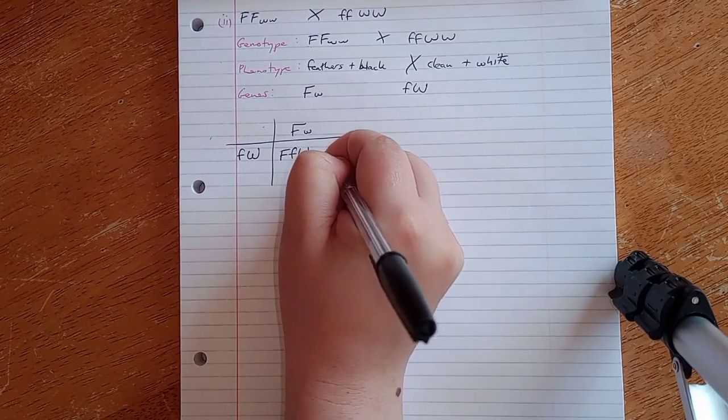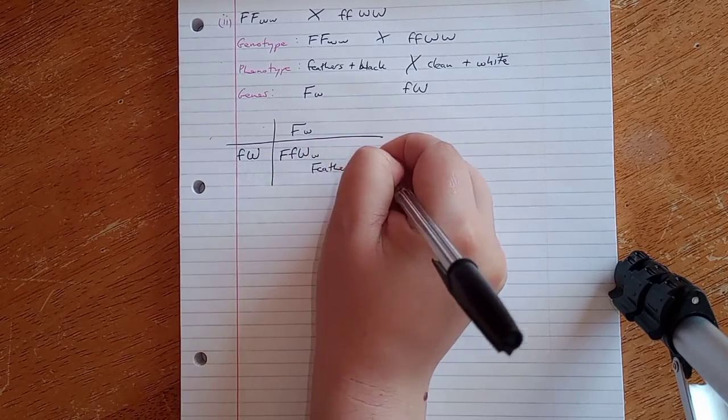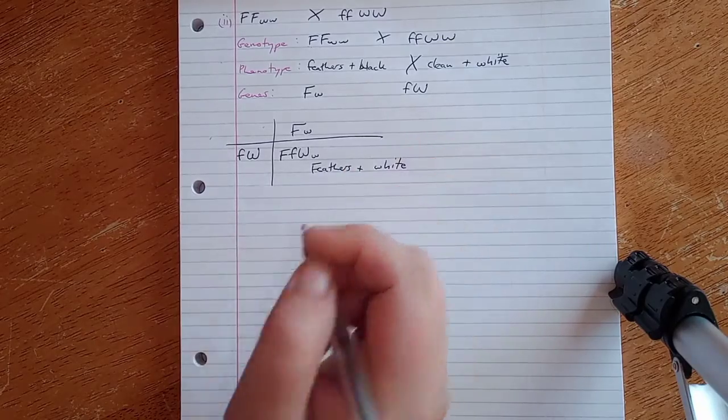So feathers and white. Tia, please stop. He's allowed to cut his lawn.